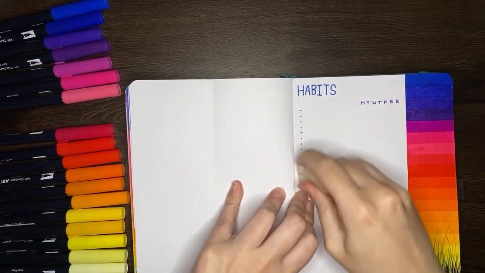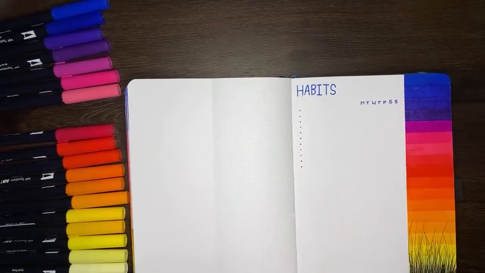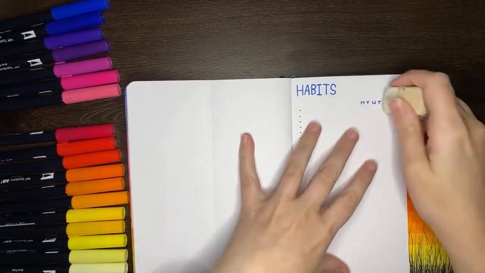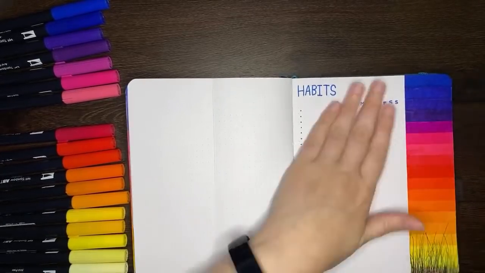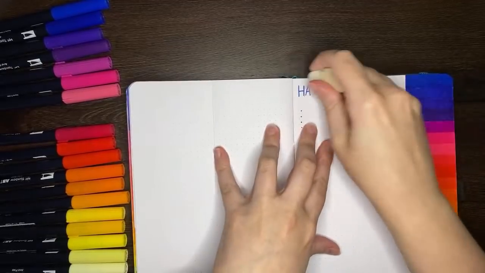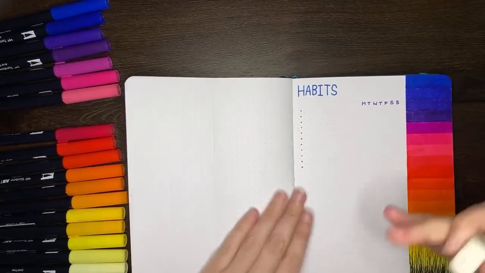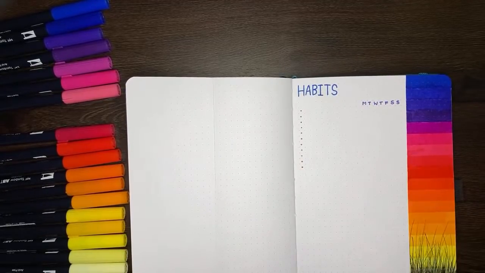There we go. Beautiful. So we've got our little colored dots here to write in what my habits are, and then we can tick them off for the week. Underneath this is where we will put that.